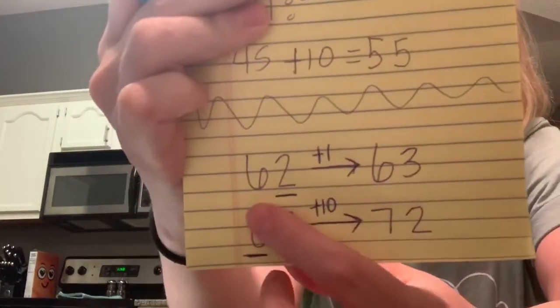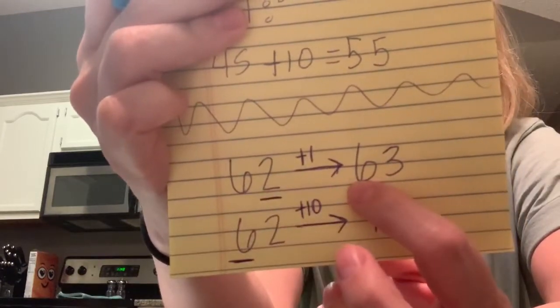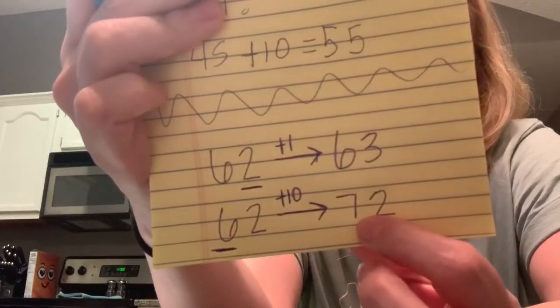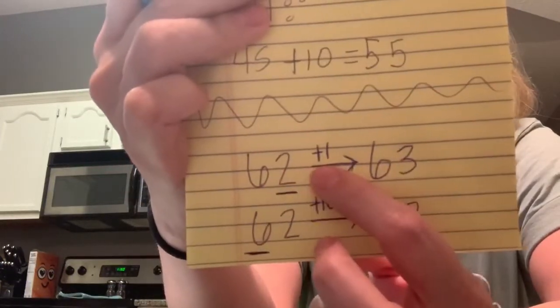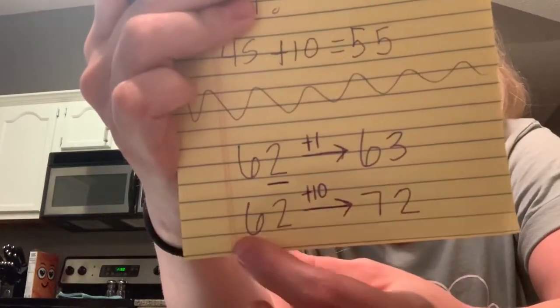So 1 more than 62 is 63. 10 more than 62 is 72. When you do 1 more, we're changing the ones. When we do 10 more, we're changing the tens. All of this applies to 1 less and 10 less.